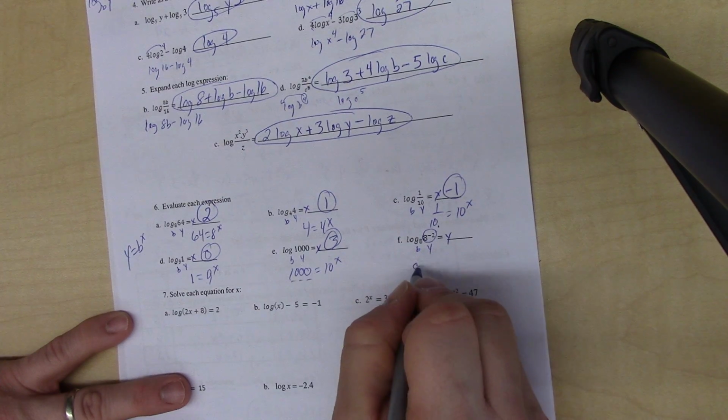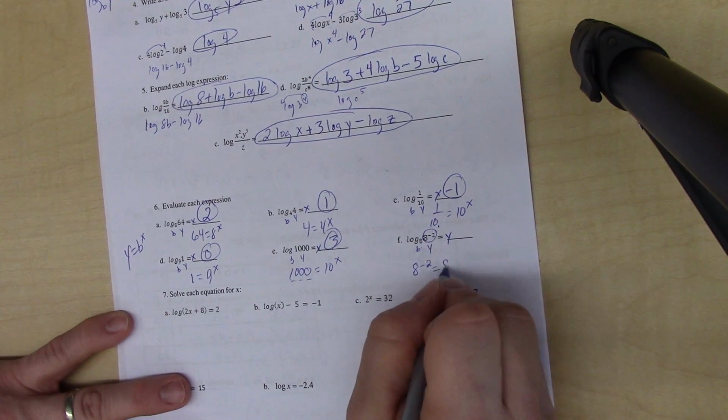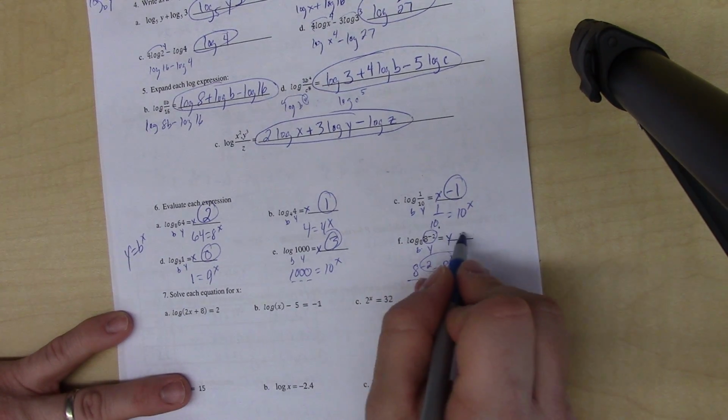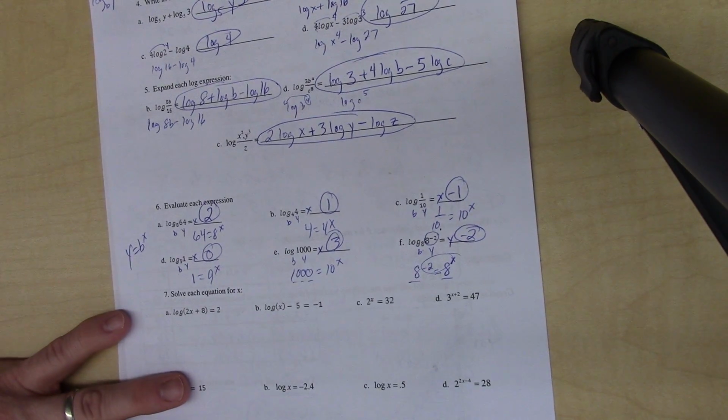This is all of y. 8 to the -2 power equals 8 to the x power. Well, these are the same, so it's just -2. It's that simple, ladies and gentlemen.